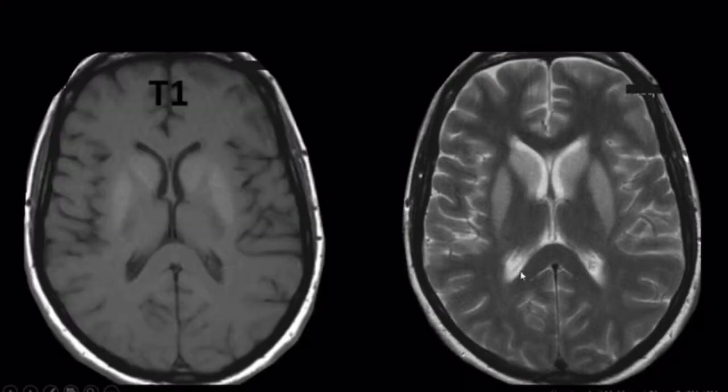Okay, so let's compare these two. We've got T1 here and T2. So fat is bright on T1, fat is dark on T2. CSF is dark on T1, bright on T2. Got it? Alright, let's move on to FLAIR, which stands for Fluid Attenuation Inversion Recovery. Sounds confusing, but that'll make sense in a minute.